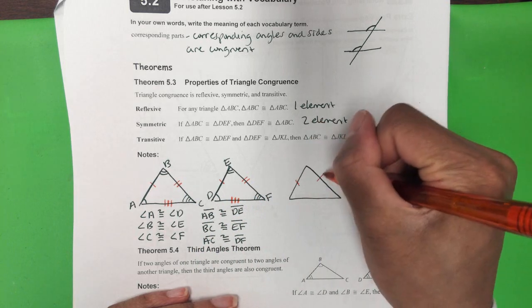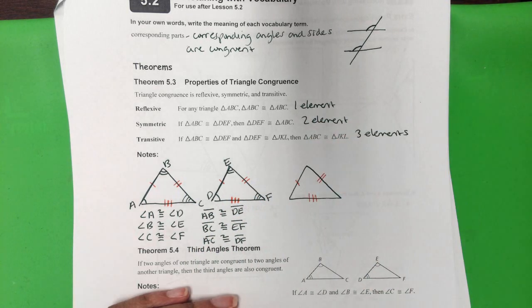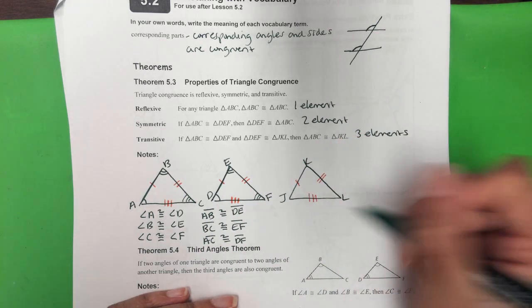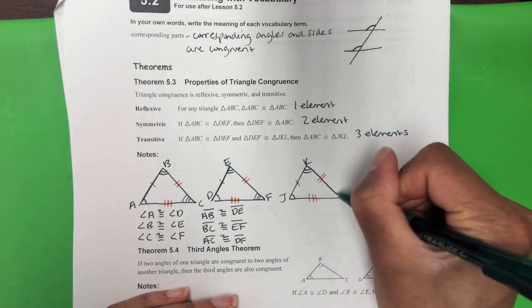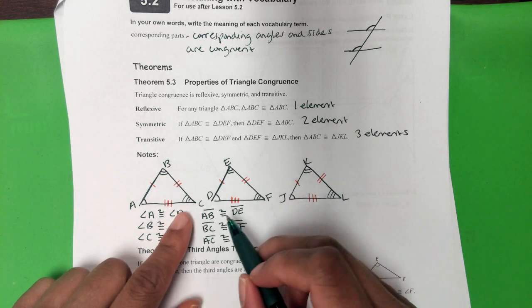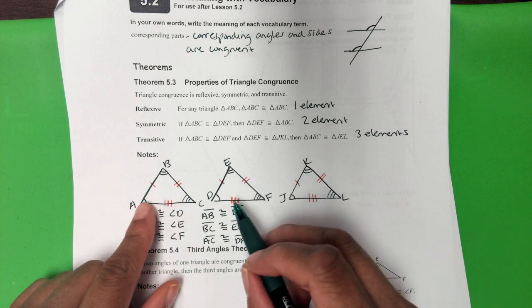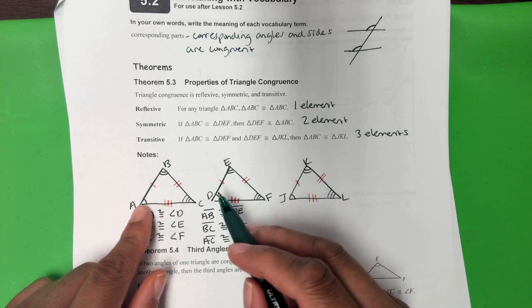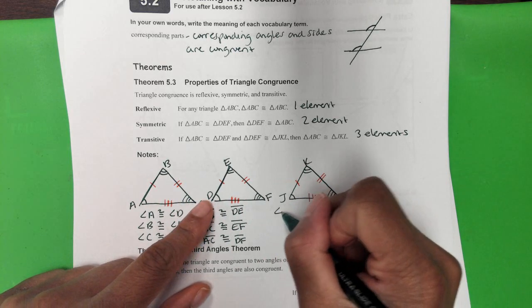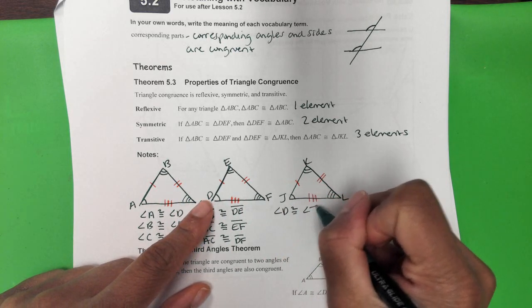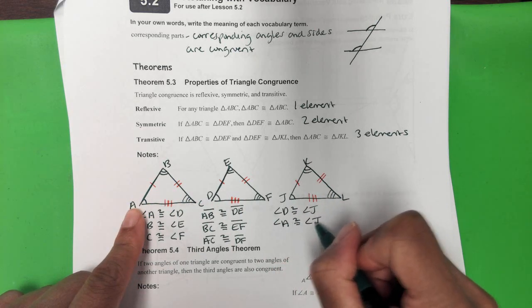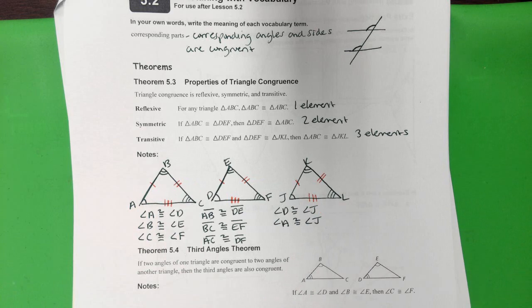So then we're going to label this one as J, K, and L. So that means that even though these are congruent, they're also congruent to J. So if A is congruent to D, D is also congruent to J. So angle D is also congruent to angle J. But that means angle A is also congruent to angle J. So that's what transitive property means.